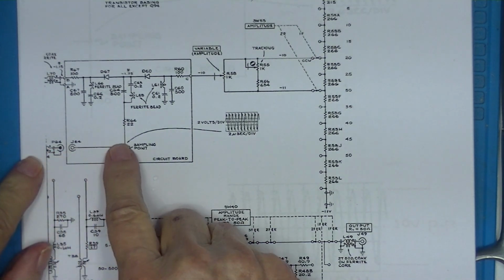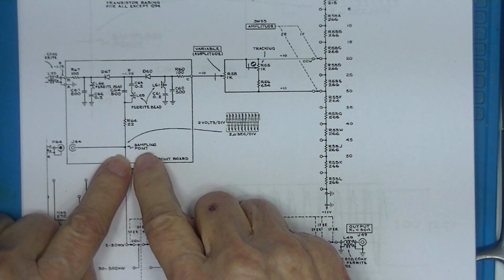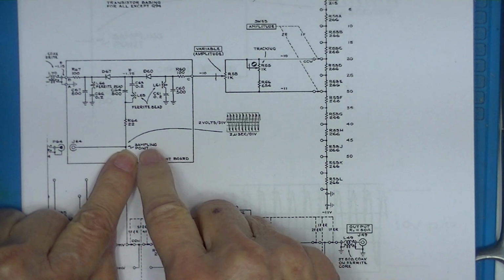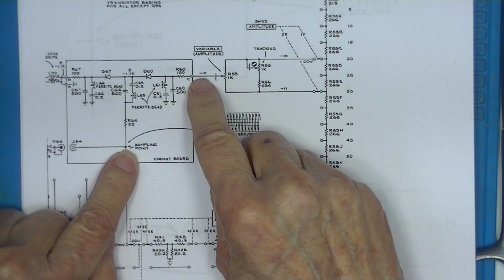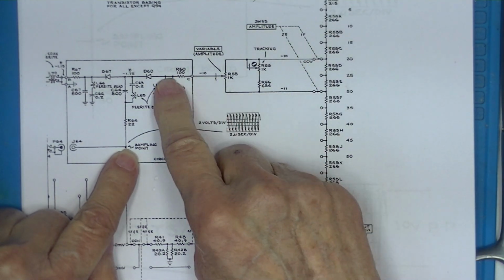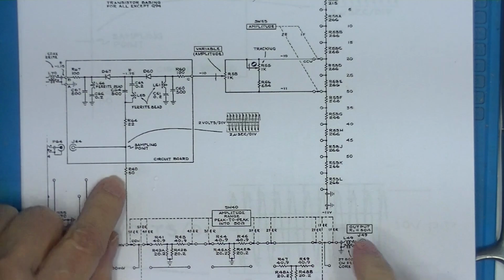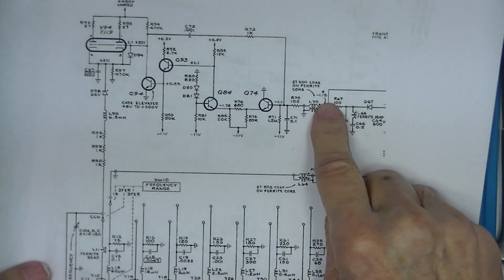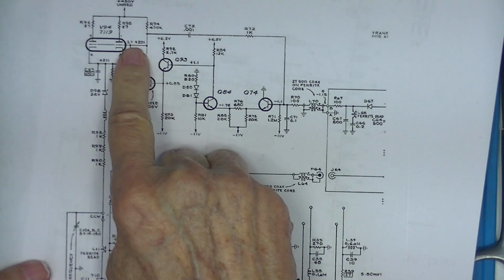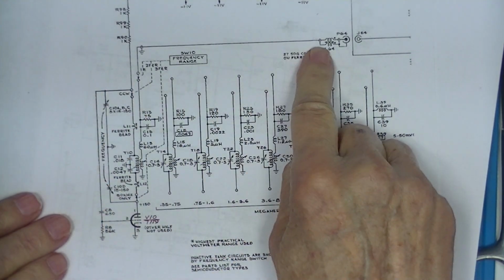The output from the oscillator is fed in here. The reference voltage is here. The peak-to-peak voltage of the oscillator output is compared with this reference voltage, which was variable. And this output voltage is created. That output voltage is fed back through these amplifying stages to vary the voltage on this. Varying the voltage on this varies the output of the Colpitts oscillator, which is here.